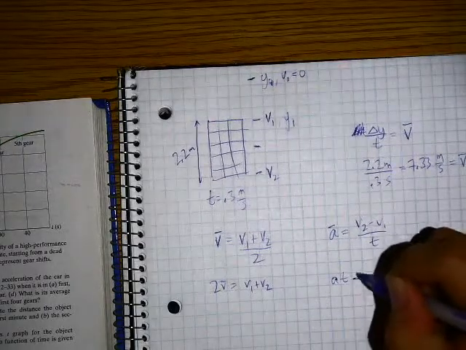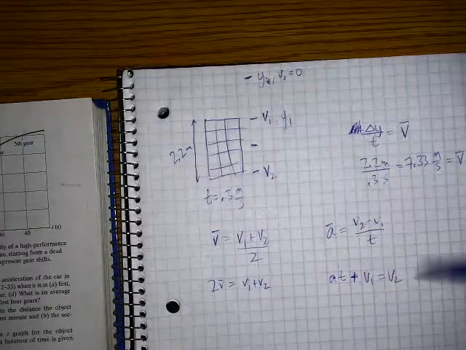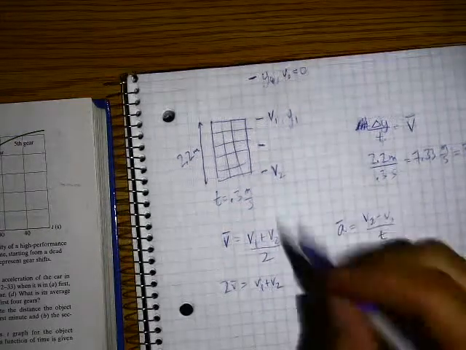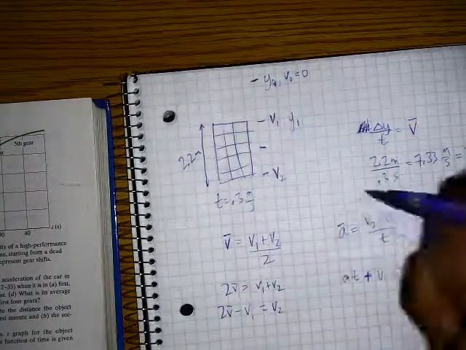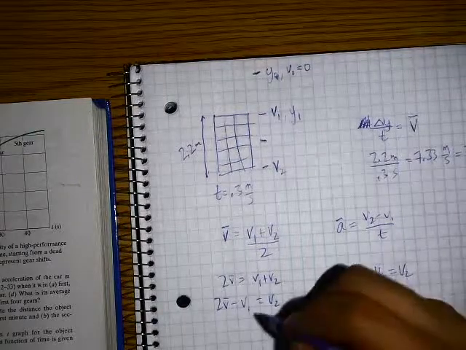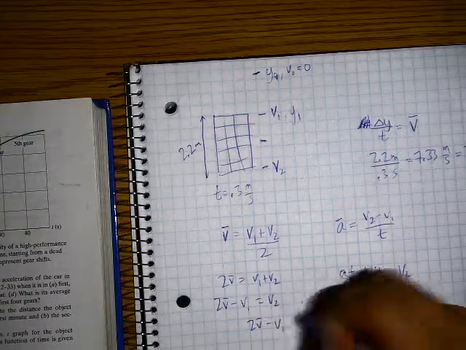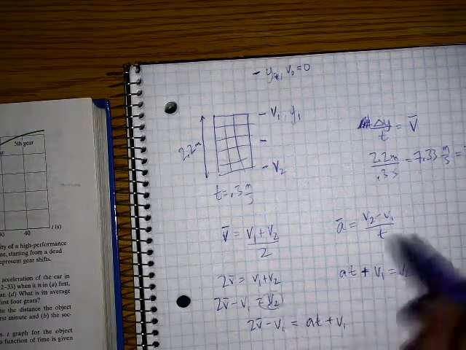We add that over, so a t plus v1 equals v2, right? That's actually one of our equations. And this one, v2 equals 2v bar minus v1. So we can set these equal to each other: 2v bar minus v1 equals a t plus v1. We see v2 equal to v2.